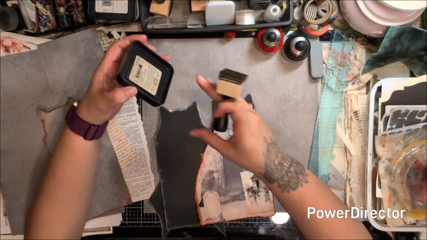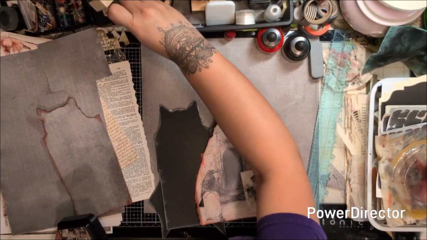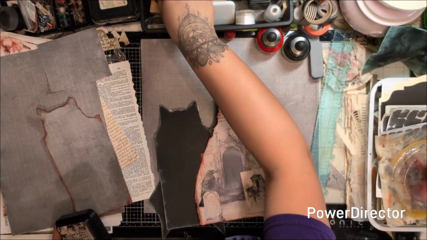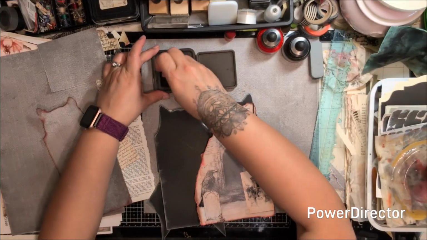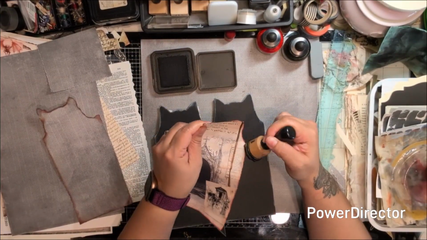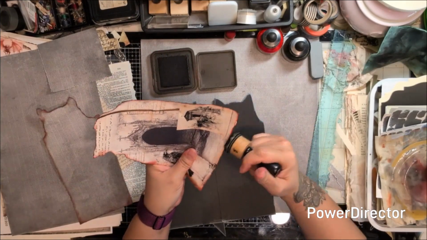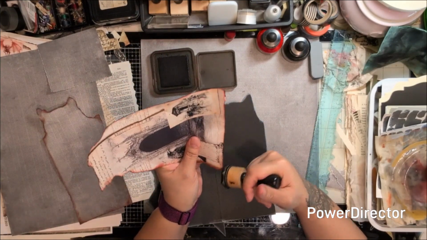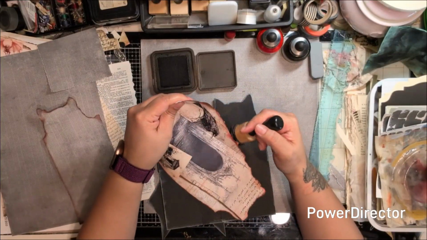And one more, of course, we are going to do the black. And I just kind of run it on the edge. And it doesn't have to be too crazy.